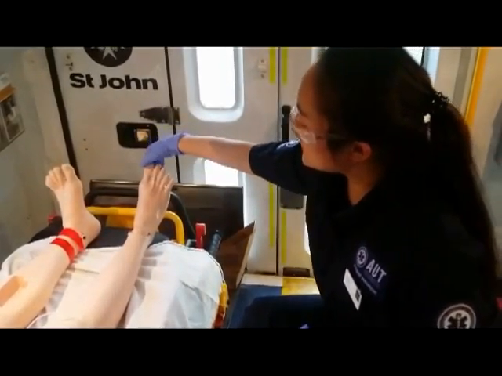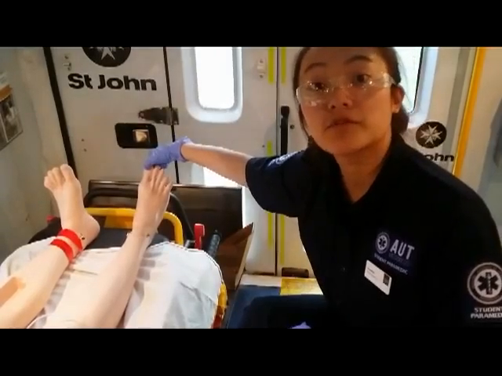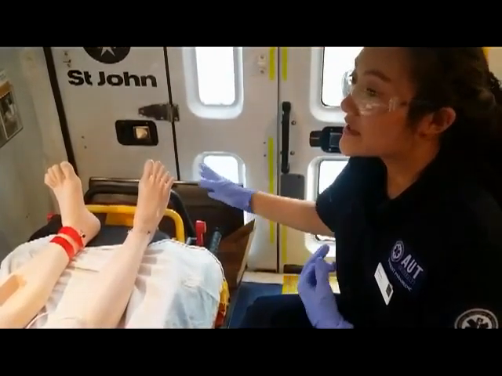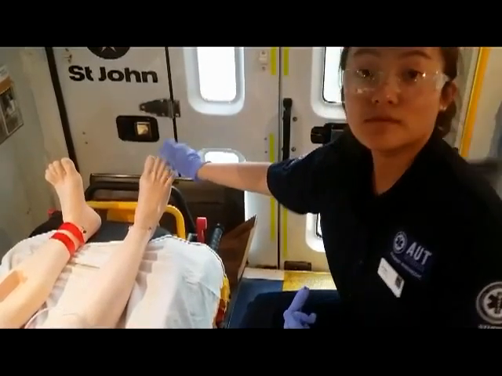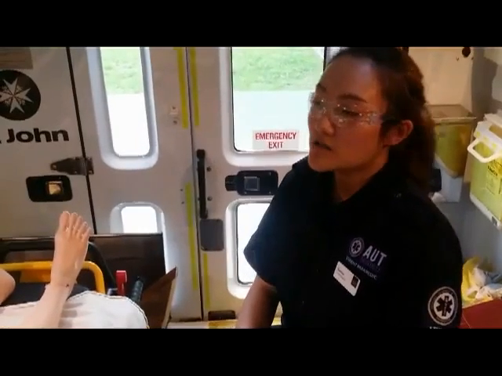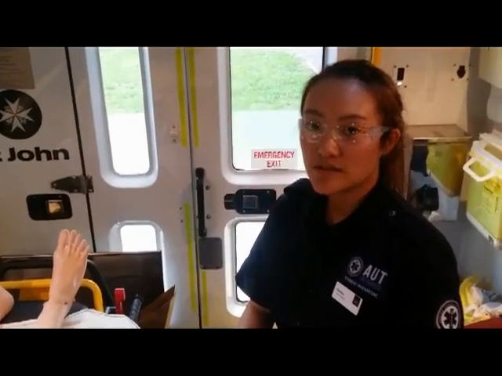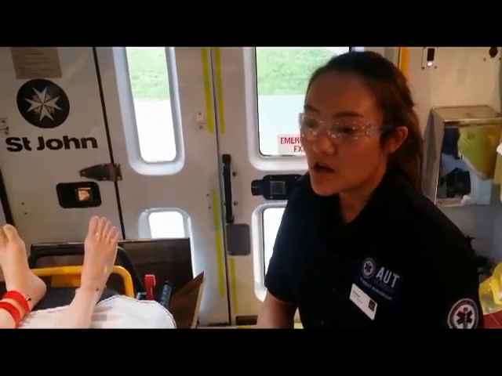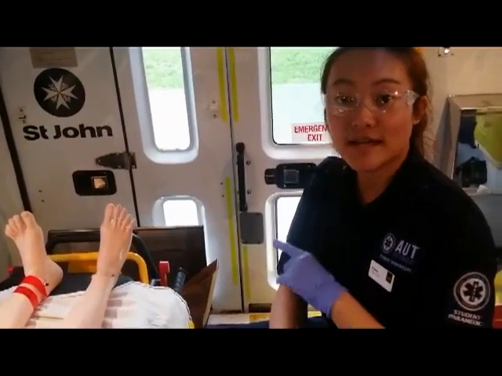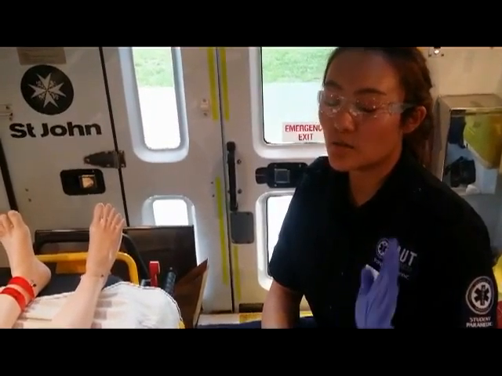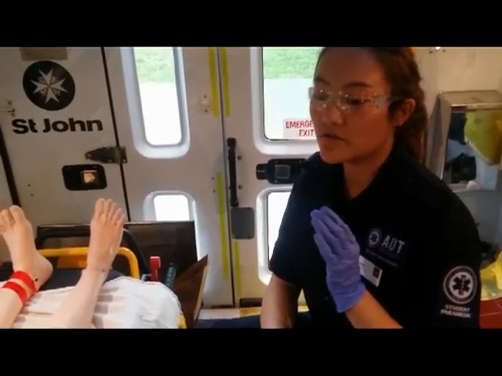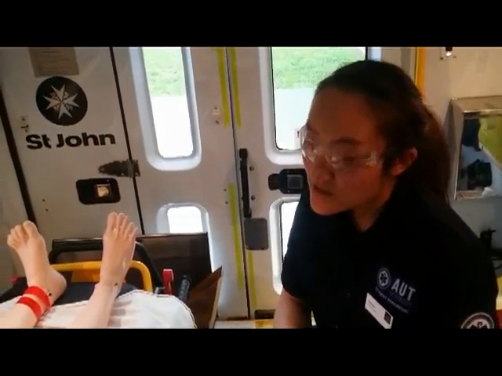Yes, and then we do the capillary refill, and also ask if he can actually move his toes. So we're going to do the pain score assessment, by asking the patient to score 1 to 10. So 1 is the least pain, and 10 is the worst pain you have ever had.